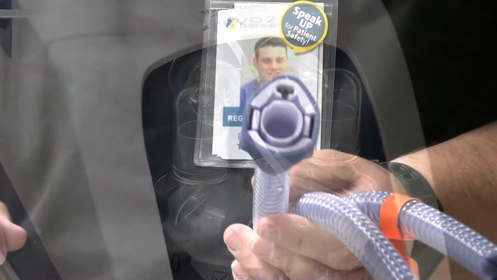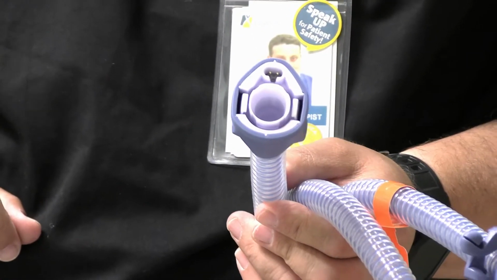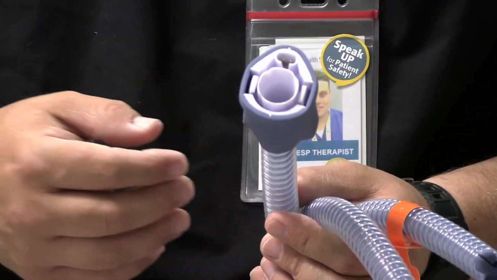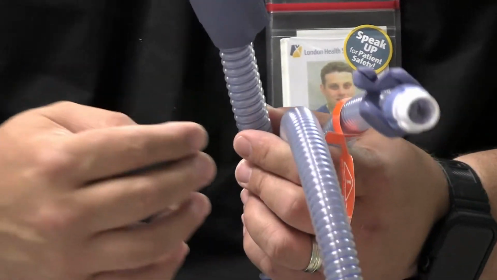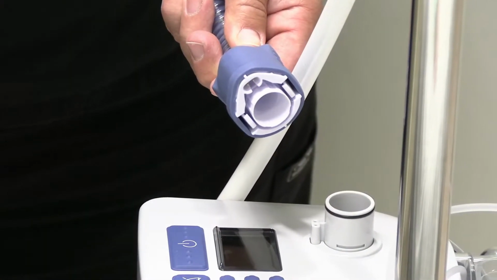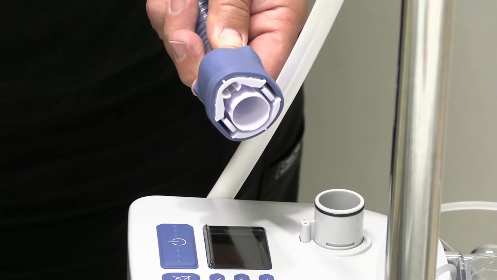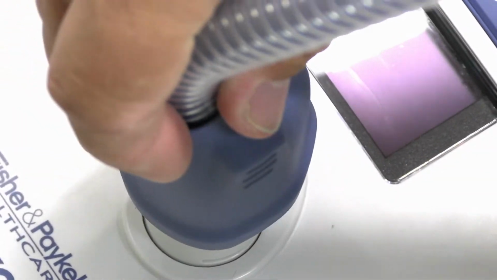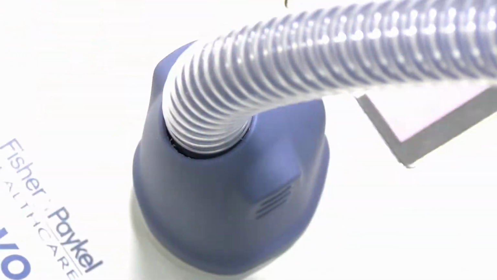When you are going to attach the patient circuit to the device, there is a built-in heated wire that has to be powered by the device in order to keep heat throughout the entire circuit. So you're going to take your patient circuit and you're just going to line it up with the male and female connections on the device. Just push it down and you'll hear it lock.